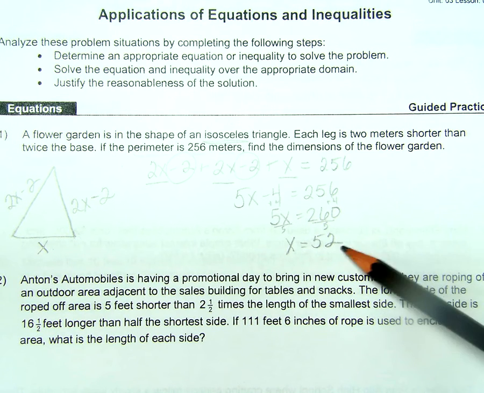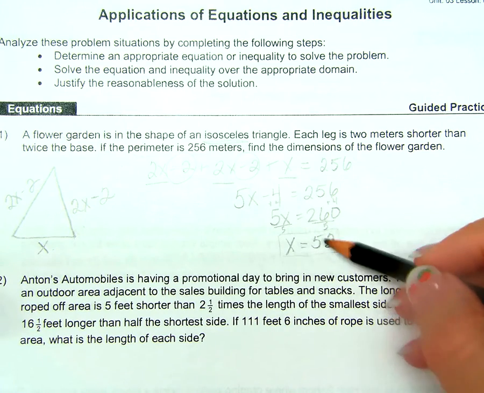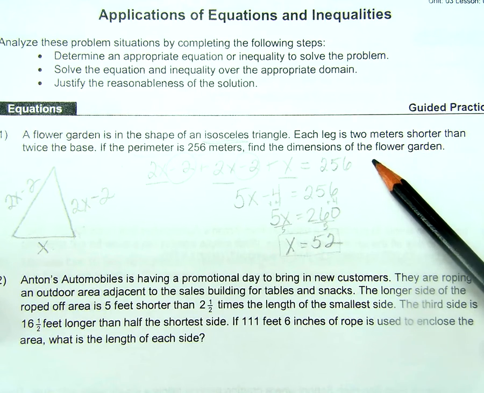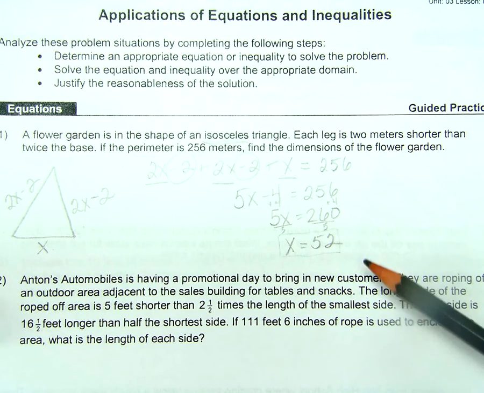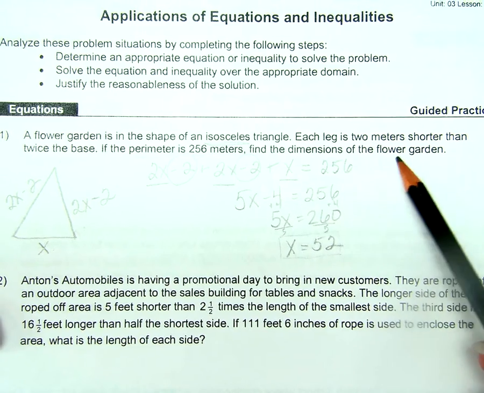So there's the answer. But it says x equals, I should be done, right? Let me ask you this question. Is this the answer to the equation? Yes. Does it answer what I'm being asked to find? No. I'm being asked to find the dimensions of the flower garden.